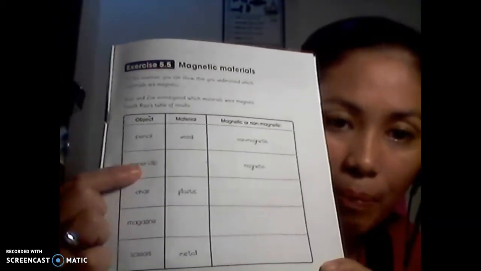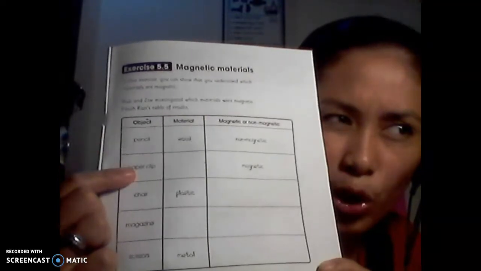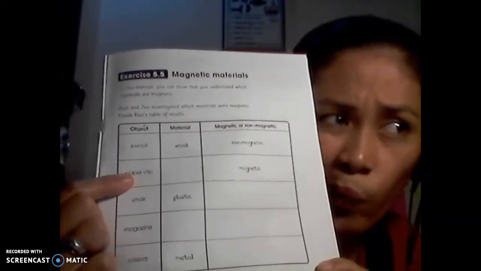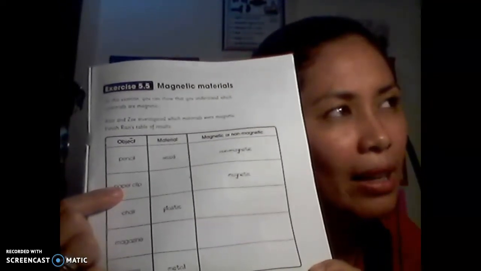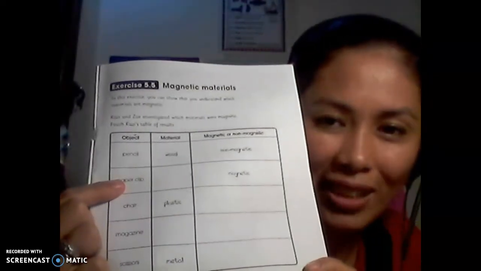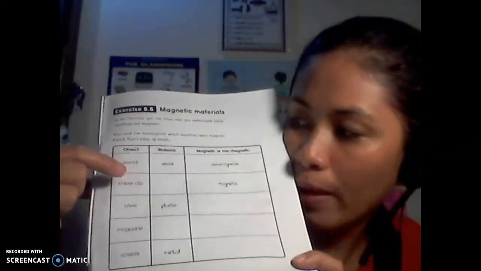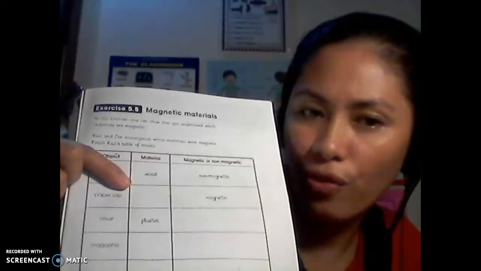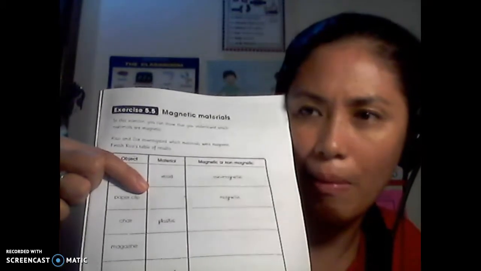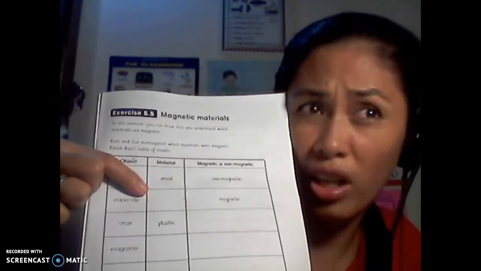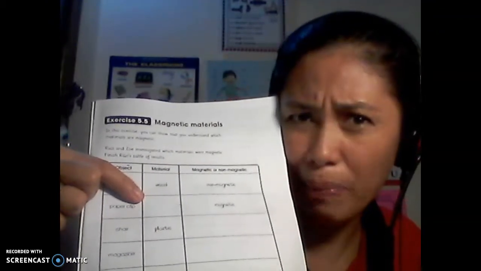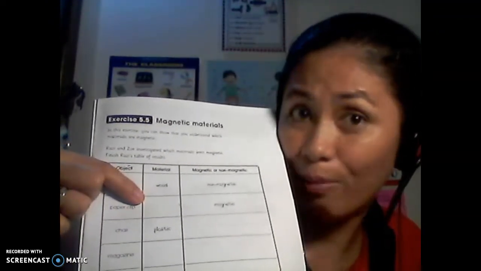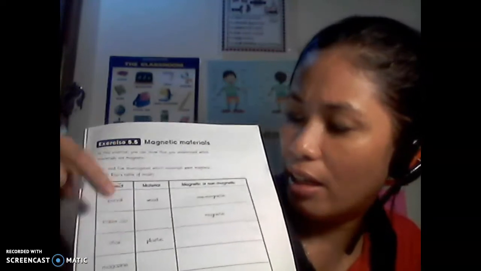And then paper clip. Paper clips are usually made of what material? Easy, right? Then you write the material used to make a paper clip. Is a paper clip made of wood? Is it made of glass? Is it made of metal? And we know that metal is magnetic.